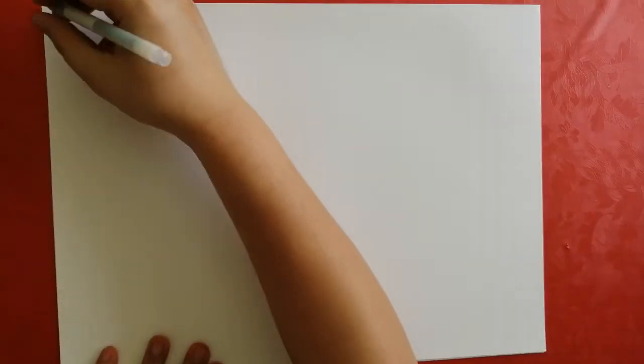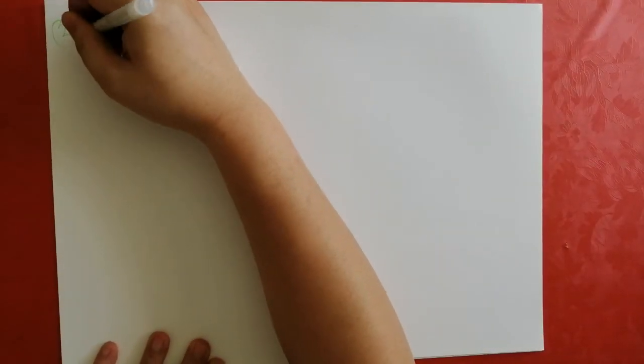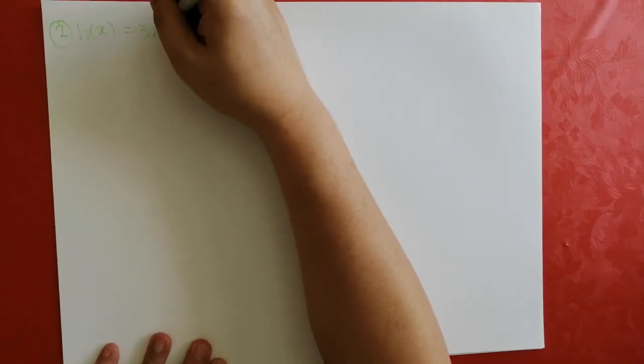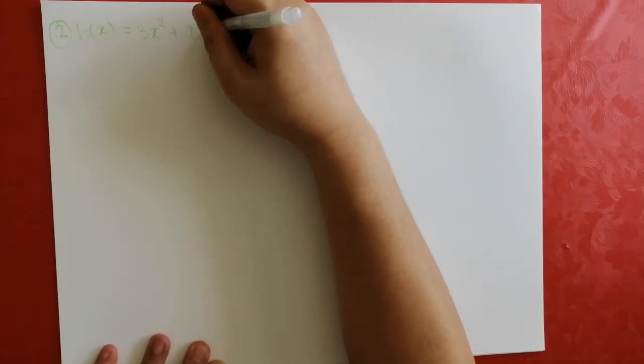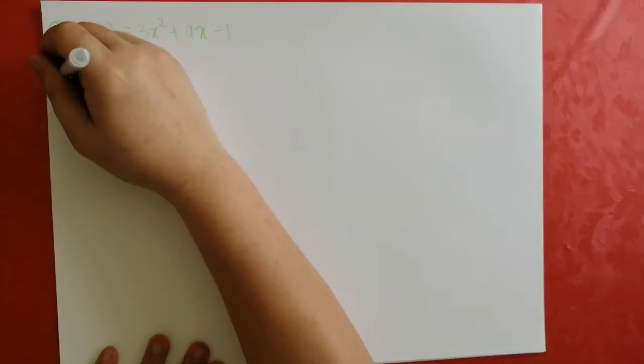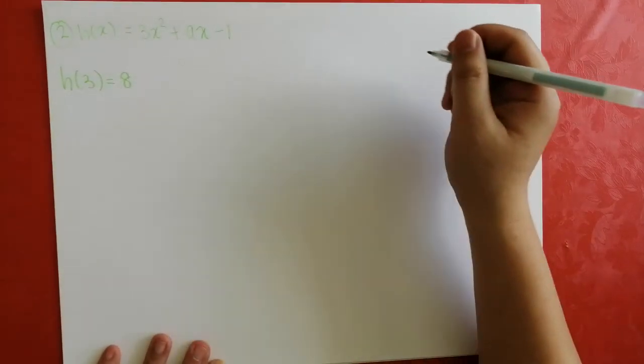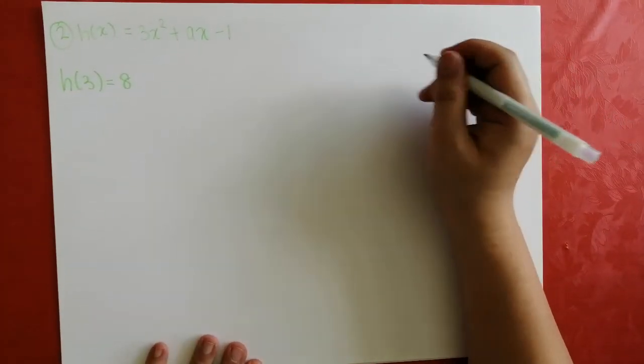In the second miscellaneous example, we have function h, where h of x is equal to 3x squared plus ax minus 1. You are given the condition h of 3 is equal to 8, and you are asked to find the value of a.